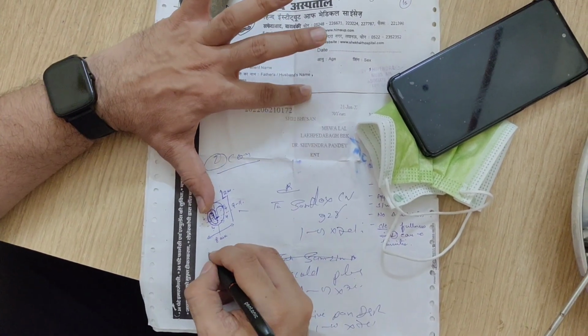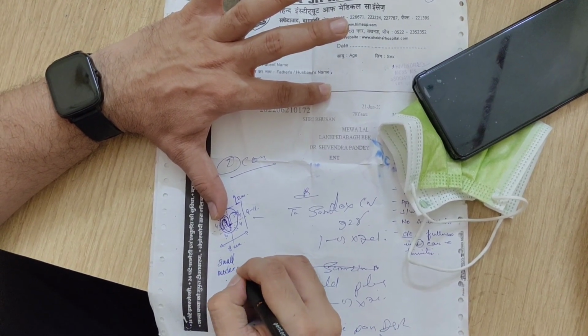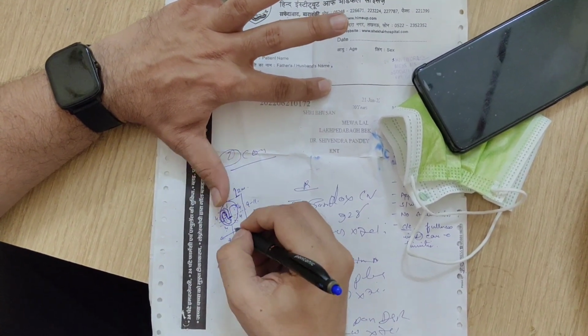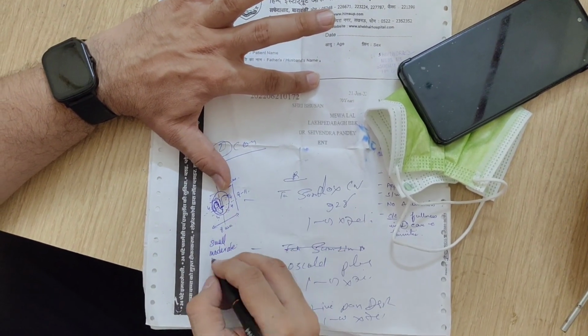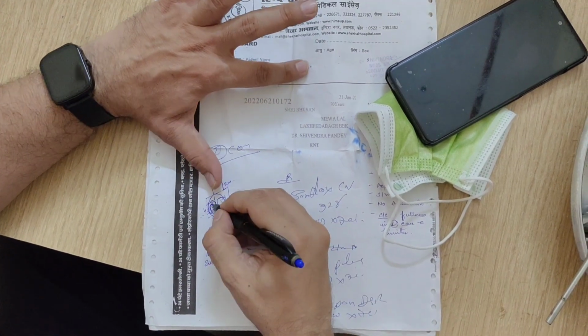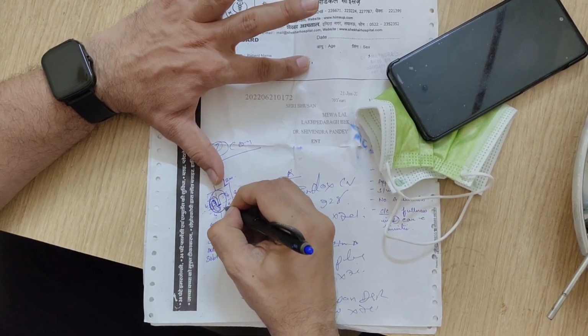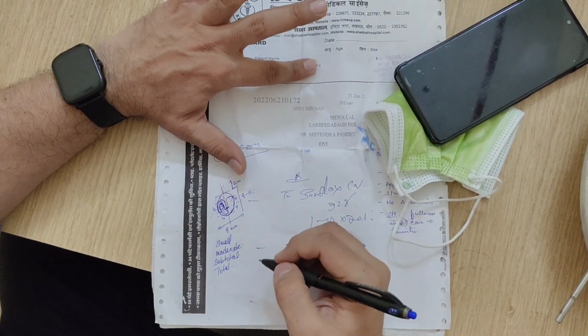Based on that, it can be a small perforation, it can be a moderate perforation if it is involving more than one quadrant. If it is involving 3 quadrants or 4 quadrants, then it can be a subtotal perforation. And if the perforation is involving the annulus also, then it becomes a total perforation, right?